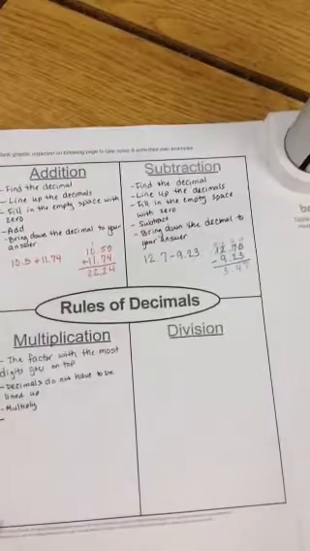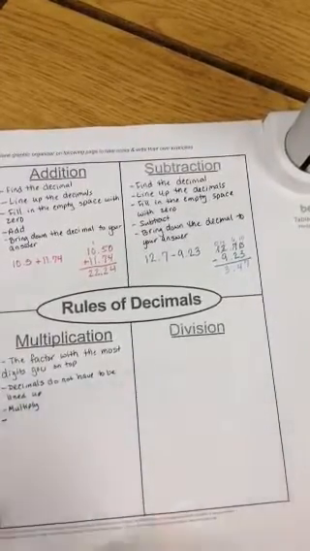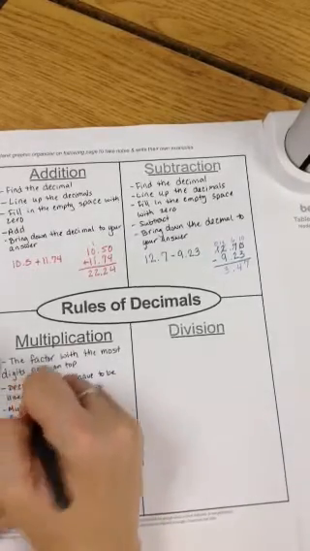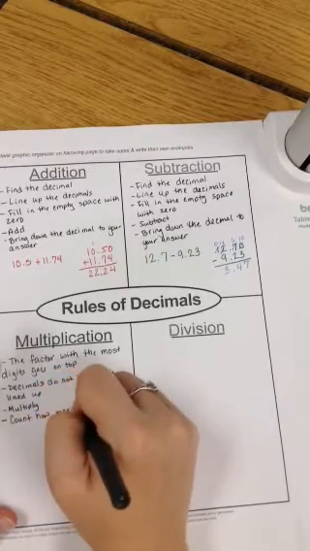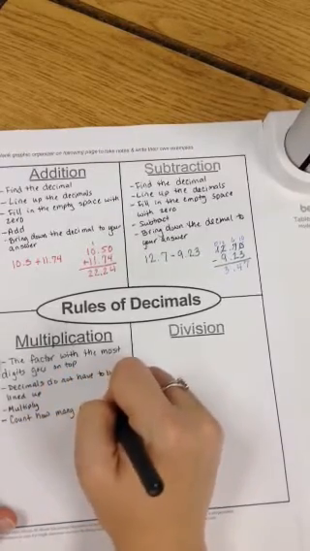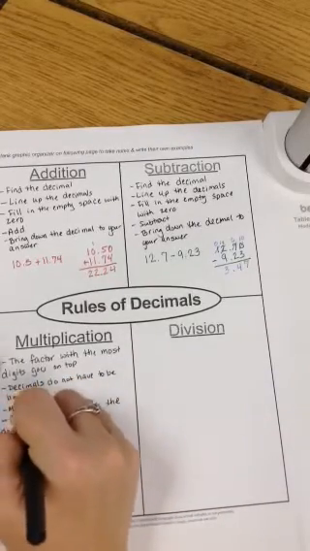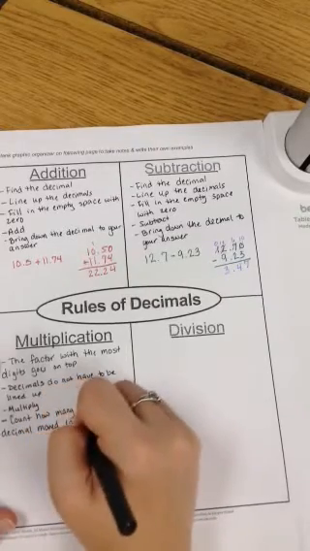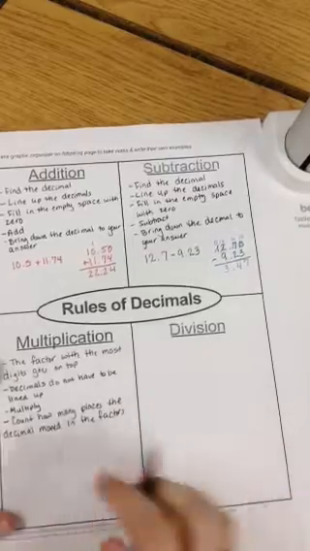And then you're going to count how many places the decimal has moved over in both factors. And I'll show you an example of that in a second.